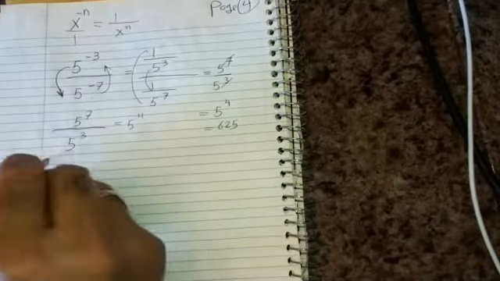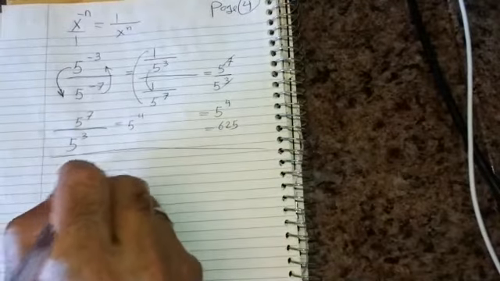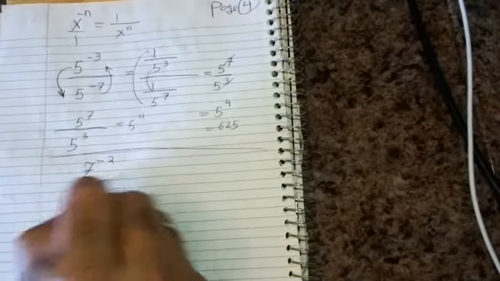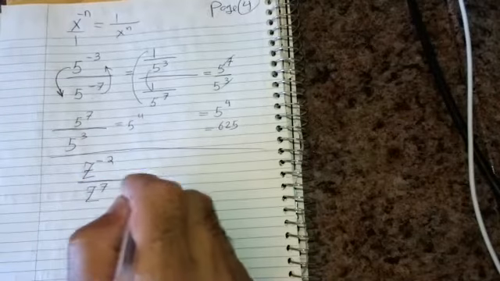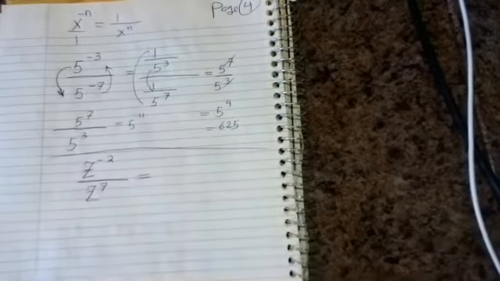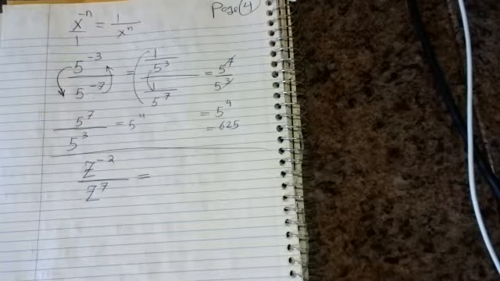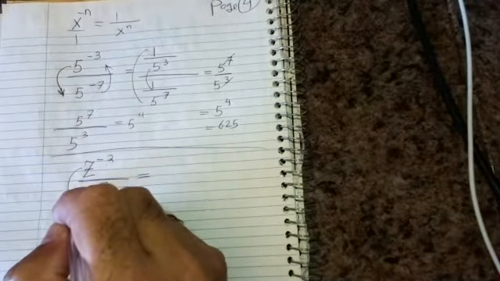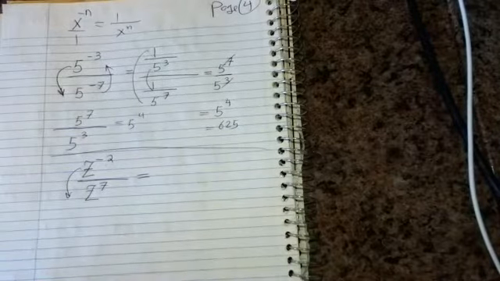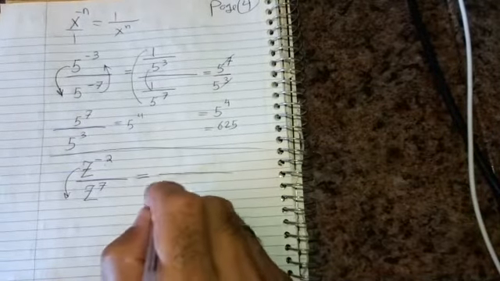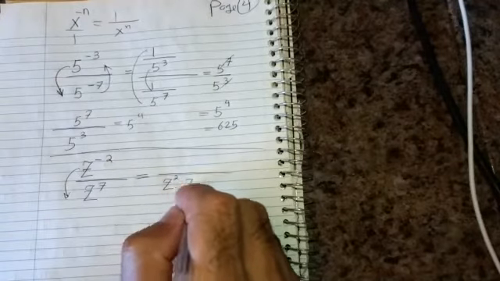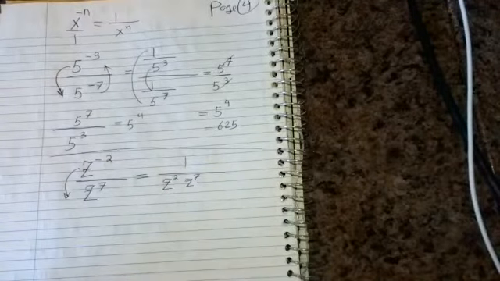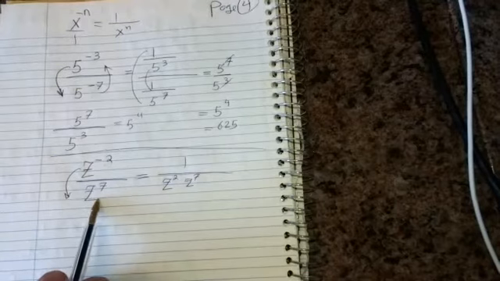So let's look at another example. Z to the power of negative 2 divided by z to the power of 7. This is negative, right? You want to bring it to the denominator to change it to the positive. Don't touch the z to the power of 7.